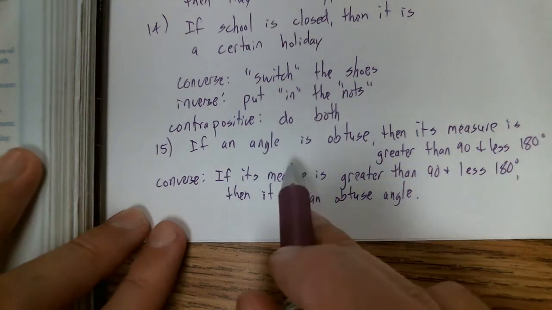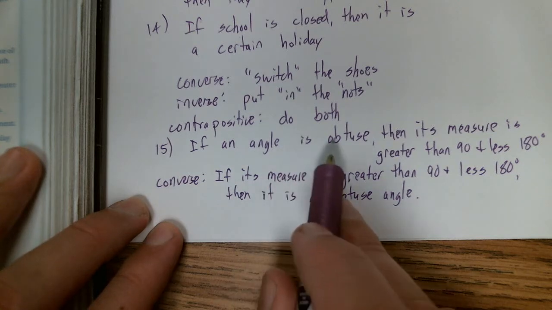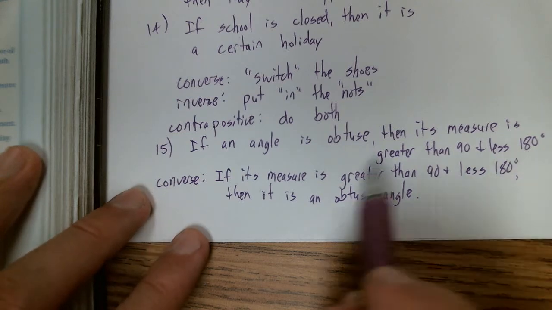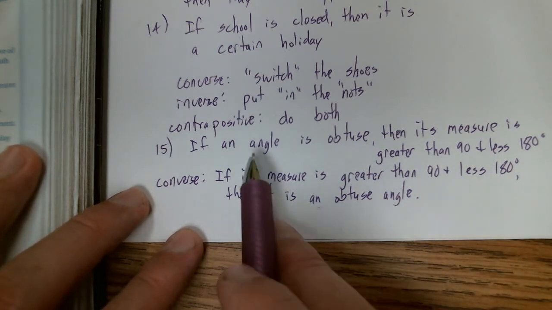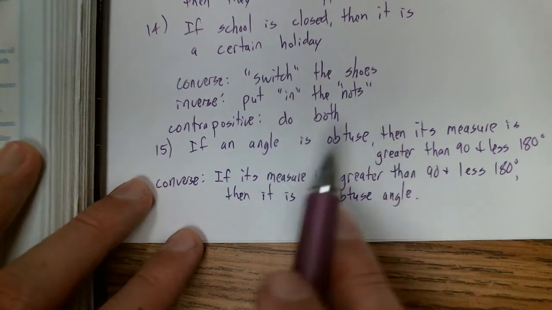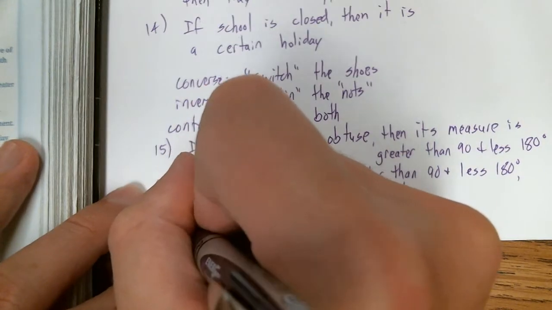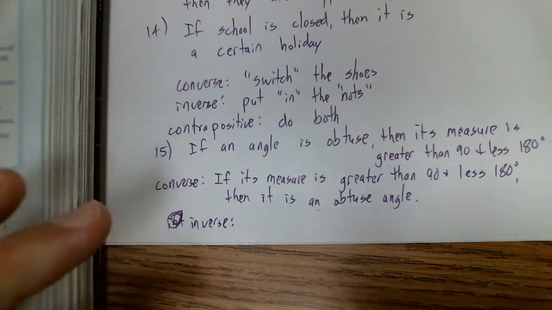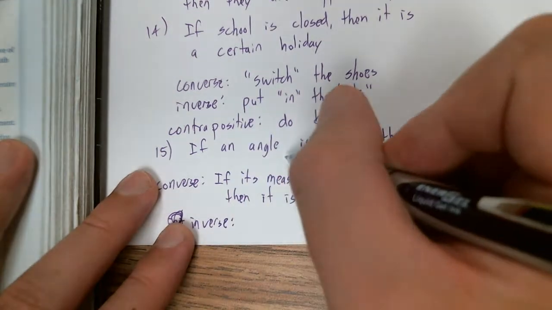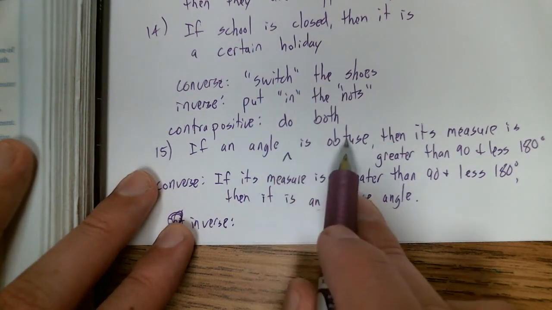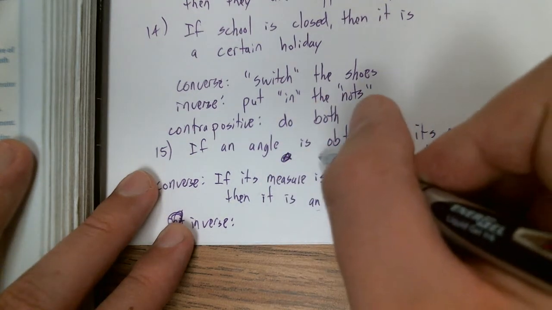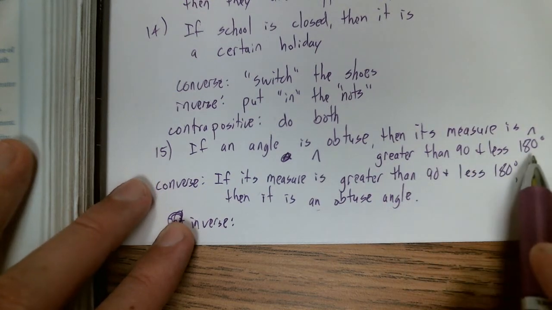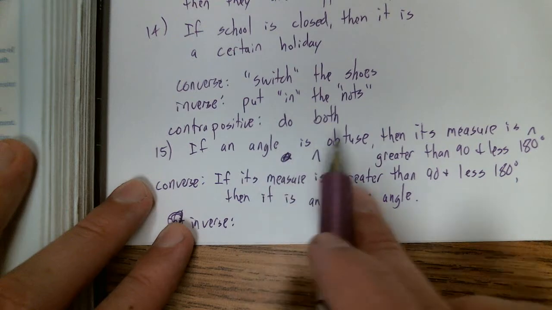Okay, inverse, I've got to put in the knots. So if an angle is not obtuse, then its measure is not greater than 90 and less than 180. Okay, I'm not going to write this out, guys, just for sake of time on the video. I think you guys know what's going on here if you just understand when to put the knots. So the inverse, again, I'm just going to say this out loud so you can check your answers. You're going to put in the knots. If an angle is not obtuse, then its measure is not greater than 90 and less than 180. So you leave the original conditional the way it is. You put a not here and you put a not here.